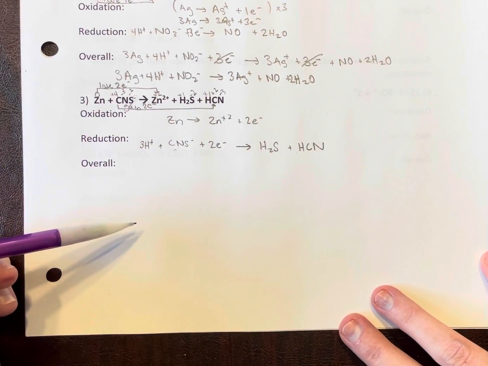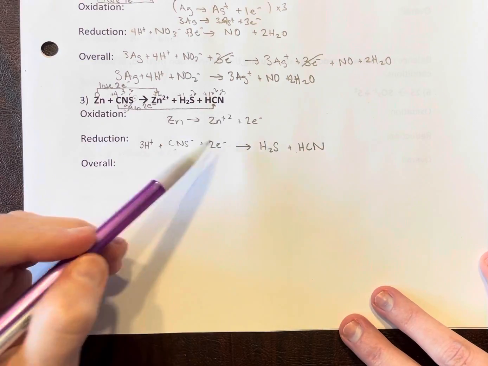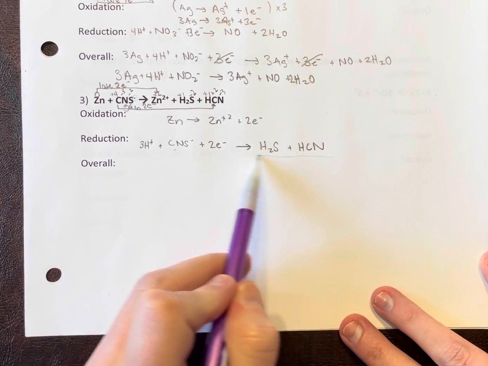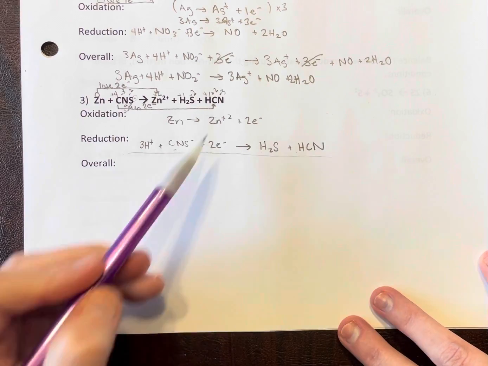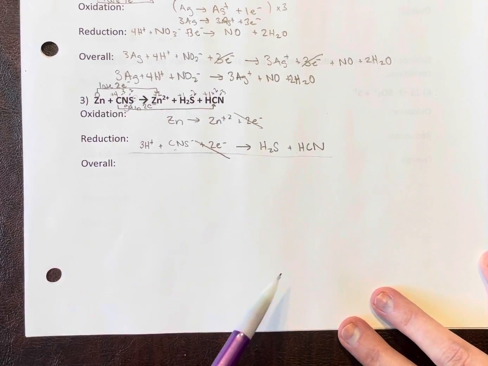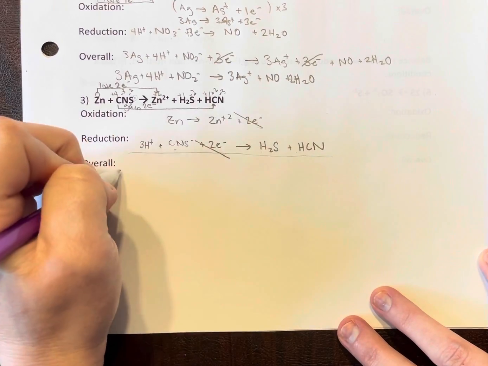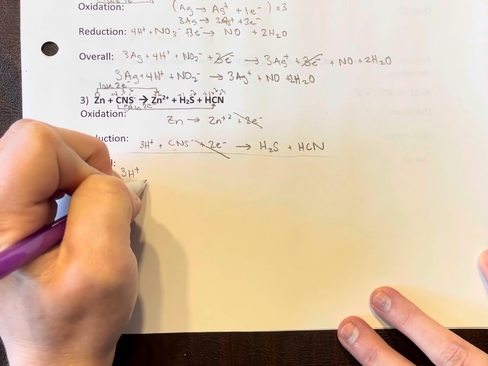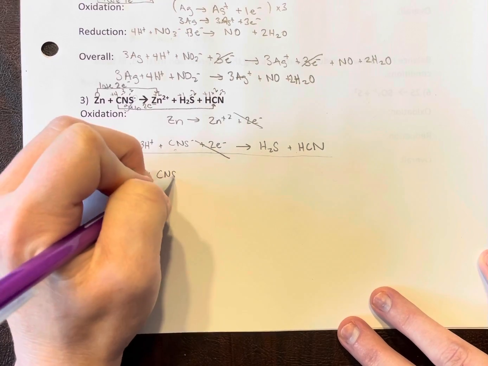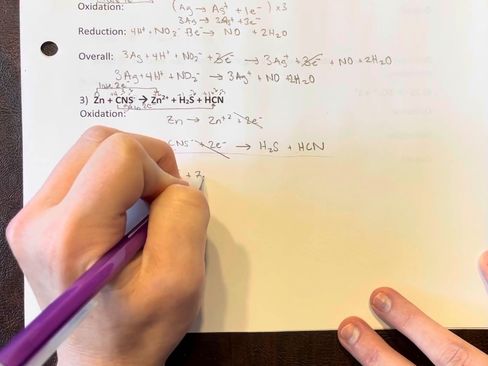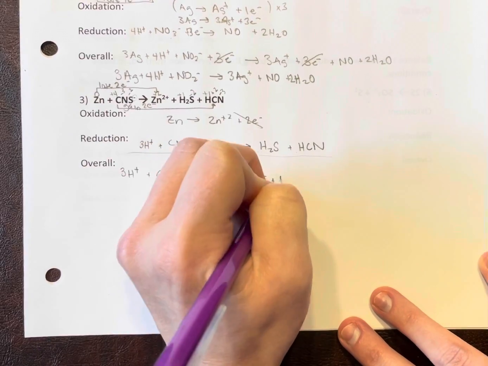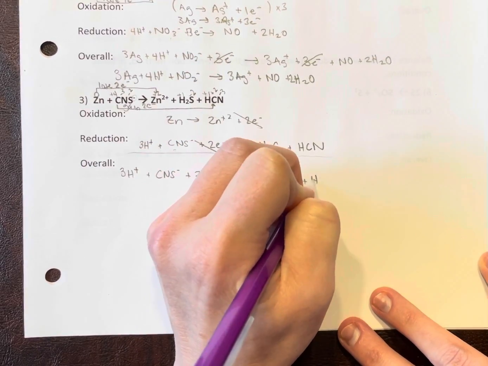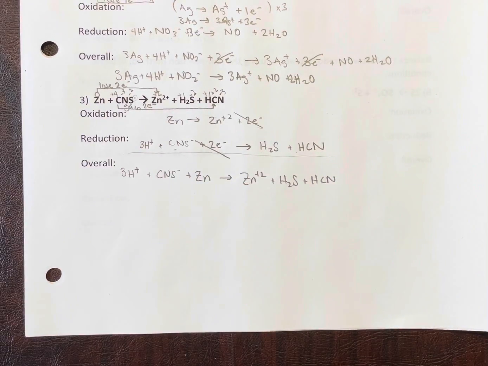All right, well, now we're ready to put them together. We balance our electrons, they're already balanced, so we can put these together. In this case, I didn't do any multiplication, so I'm just gonna mark those out right there. So here we're gonna have, I'm just copying this back. So that one looked really scary, but it wasn't.